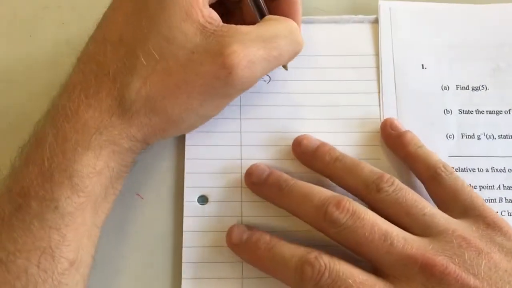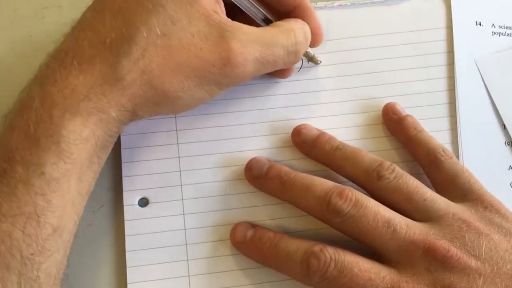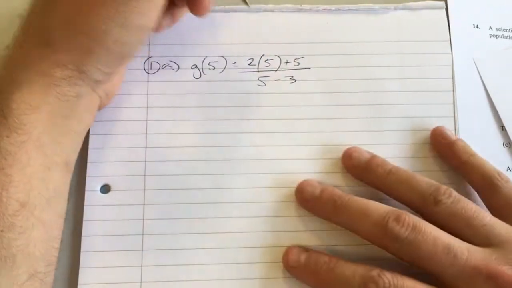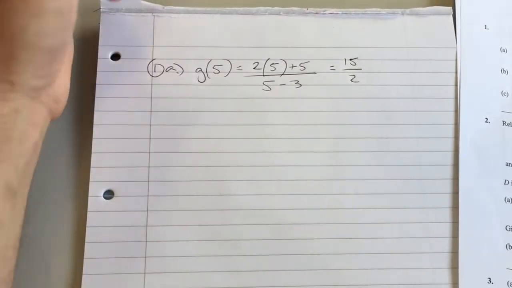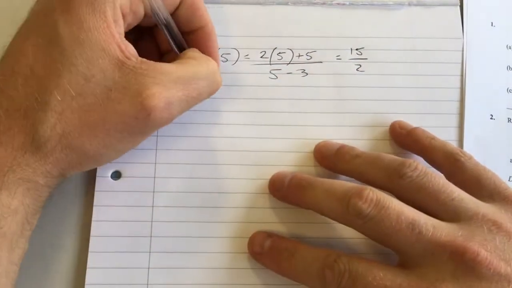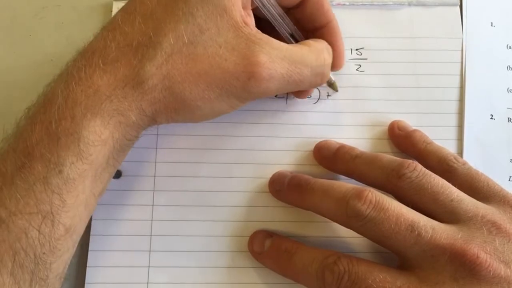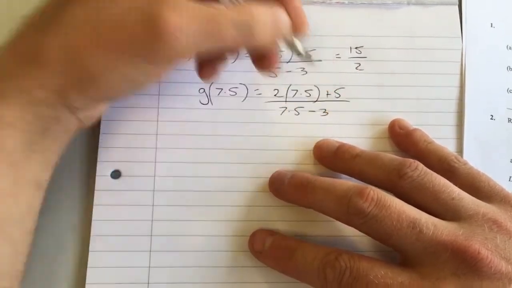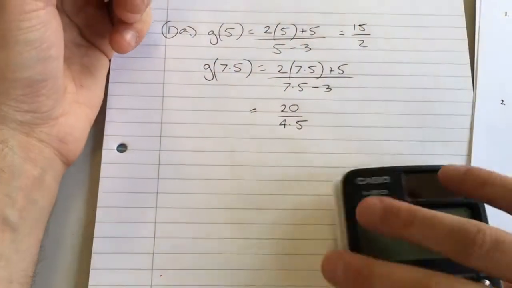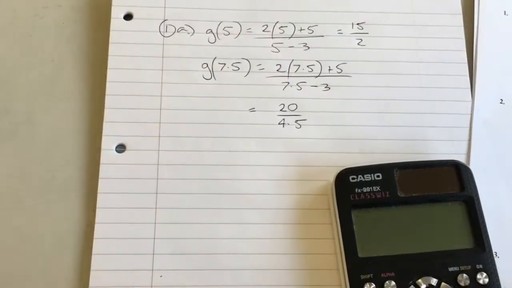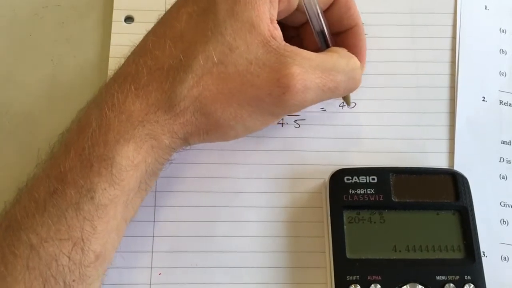So, make it nice and clear. First, we're going to find G of 5. So we're going to get 2 lots of 5 plus 5, over 5 take 3, which is 15 over 2. We're then going to put that back into G again. So now we're going to do G of 7.5. So we're going to get 20 over 4.5, which is 4.4 recurring. So 40 over 9.